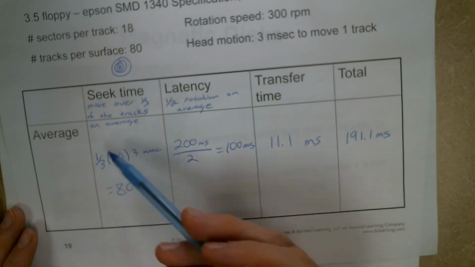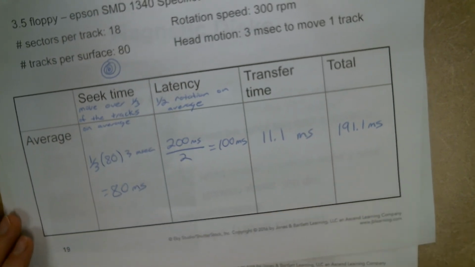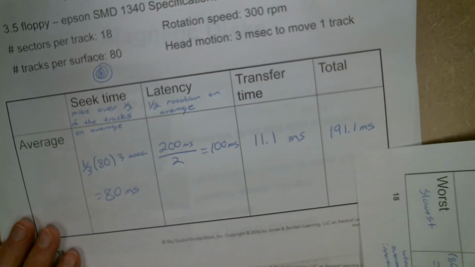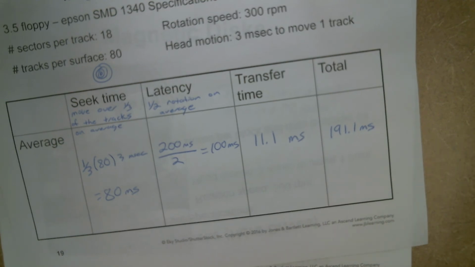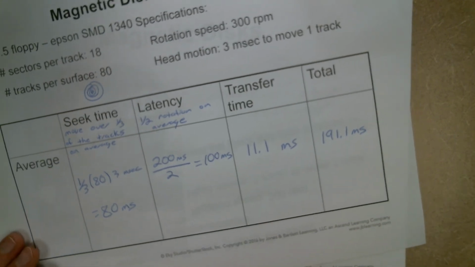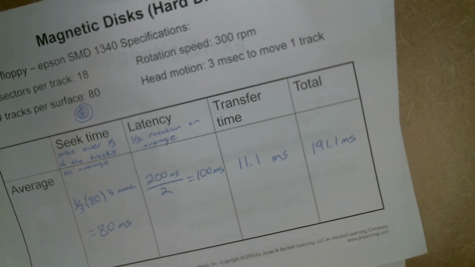All right, but you can see there is a big difference here between best case, which was 11.1, worst case, which was 448.1, and average, which is 191.1. So, just based on where your hard drive happens to be at a given moment, your computer might respond slower or faster, and there's really nothing you can do about it. It's just the nature of using a mechanical device to retrieve your information.